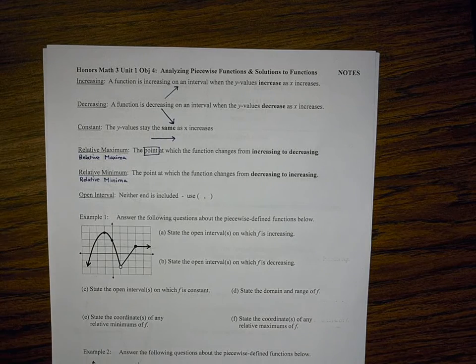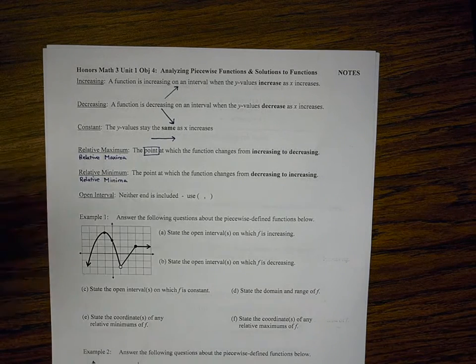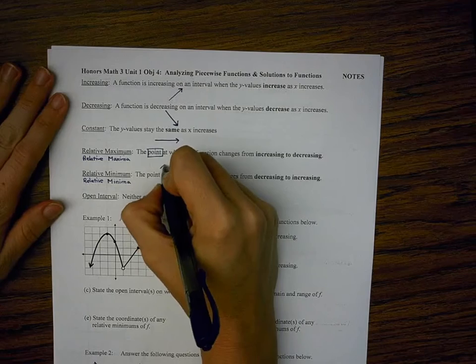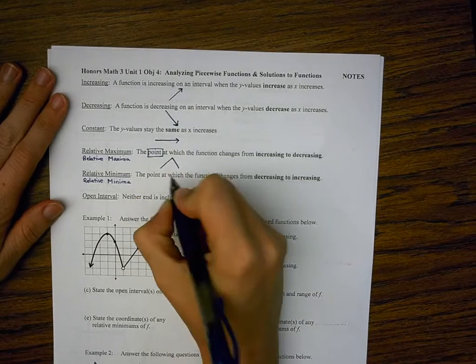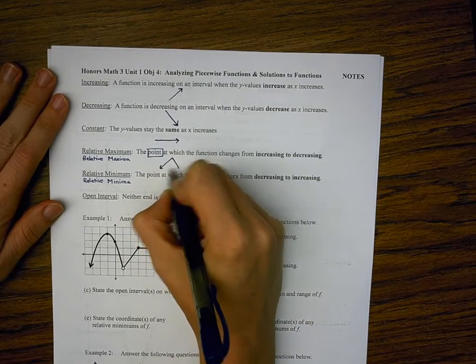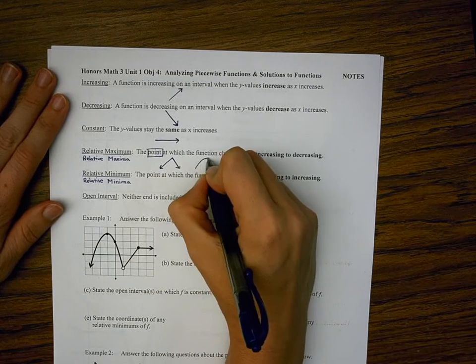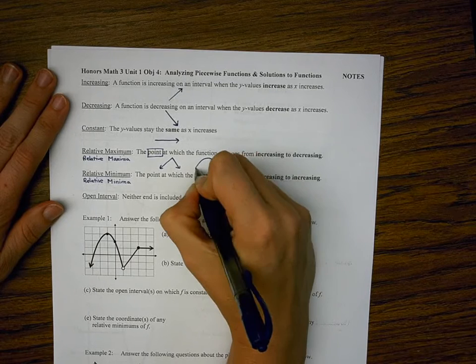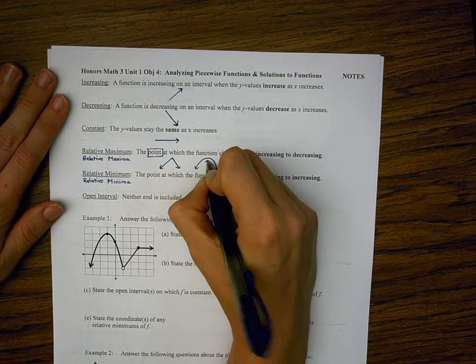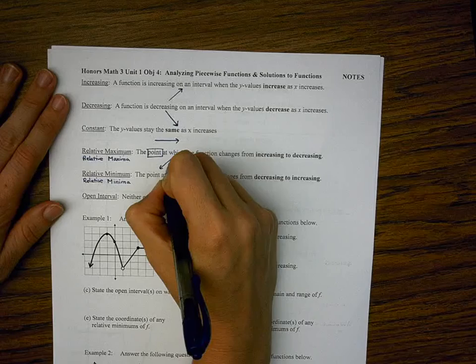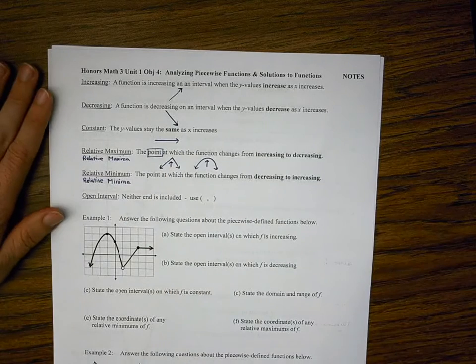Okay, so it is a point at which the function changes from increasing to decreasing. And so that could be like a literal kind of point in the graph there, maybe an upside down absolute value, or it could be a curve, like an upside down quadratic, and so that point right in there would be where your relative maximum is located.